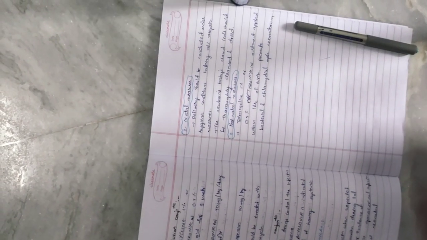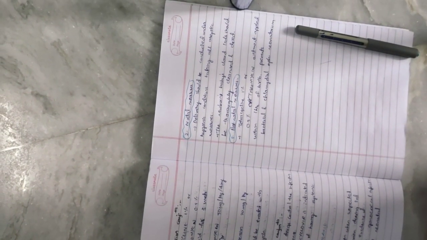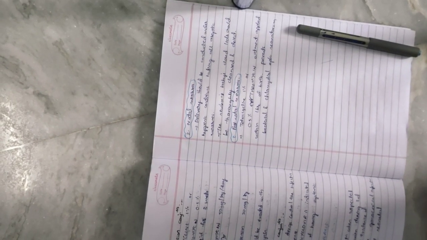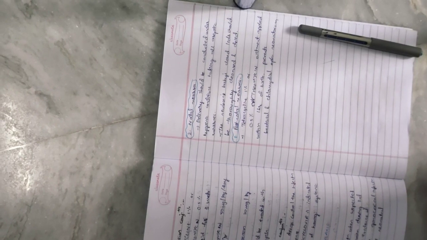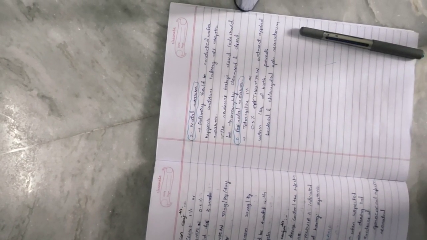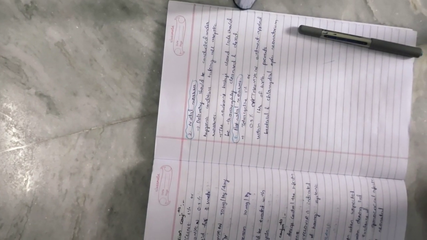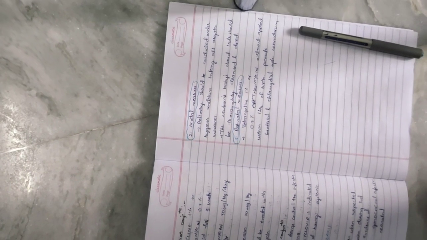Coming to the natal measures, delivery should be conducted under aseptic conditions. Newborns' eyelids have to be cleansed properly. Postnatal, within 1 hour of birth, 1% tetracycline or 0.5% erythromycin ointment should be applied. This will successfully prevent ophthalmia neonatorum.